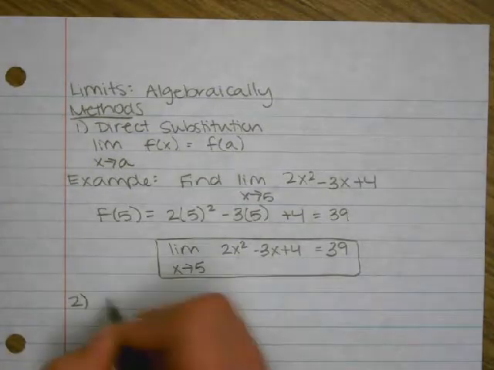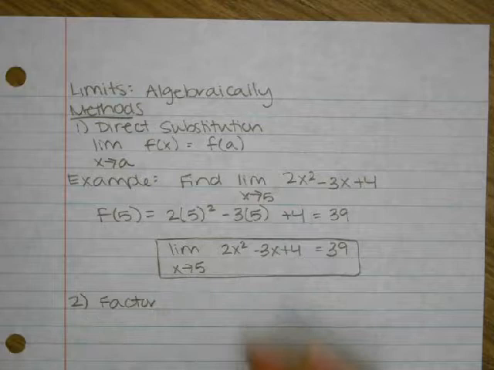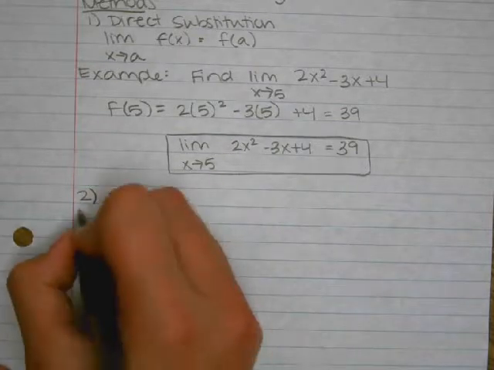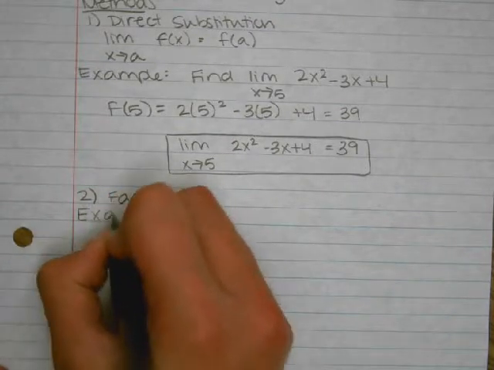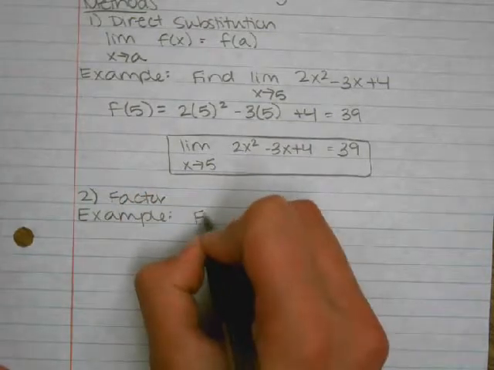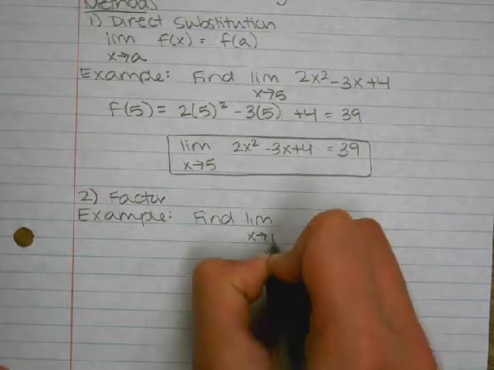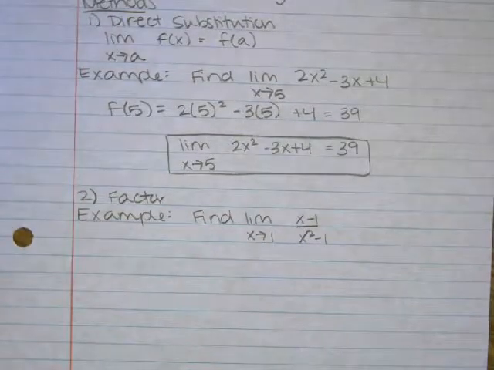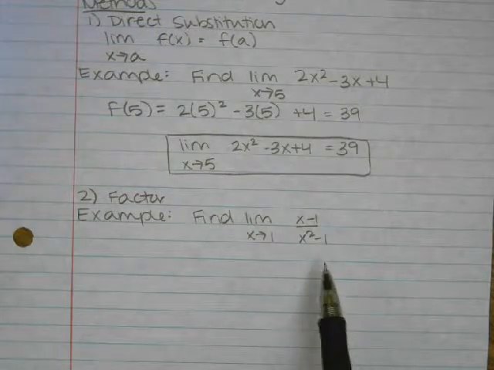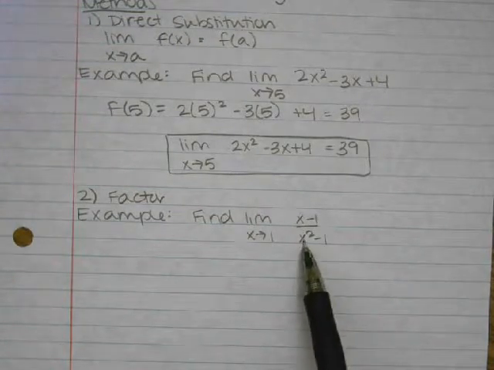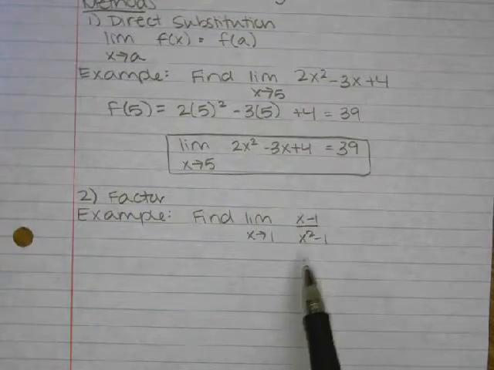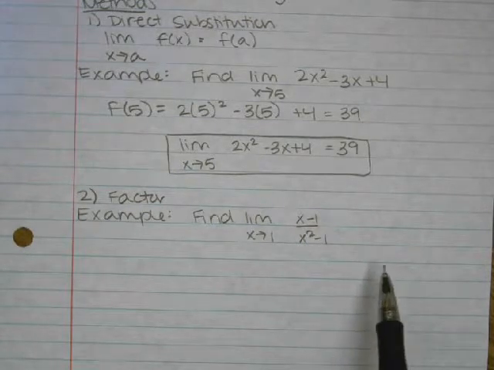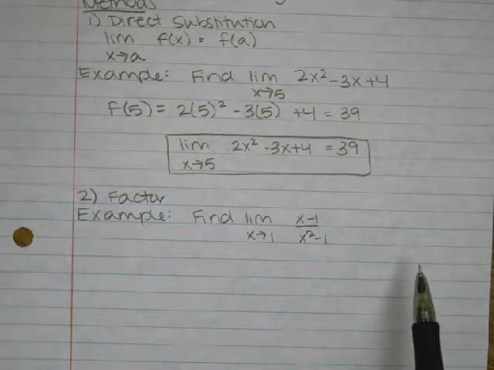Another method for finding the limit algebraically is to factor the problem. So here we're going to do an example. We're going to find the limit as x approaches 1 of the function x minus 1 divided by x squared minus 1. If you look at this problem, you will notice that 1 is not in the domain of the function. If I put a 1 into the x on the bottom, I've got 1 squared minus 1 is 0, and that's a problem. You can't take a fraction and divide by 0, so 1 is one of the values that's excluded from the domain of this function, which is the problem with finding the limit here. We can't do direct substitution because of that.